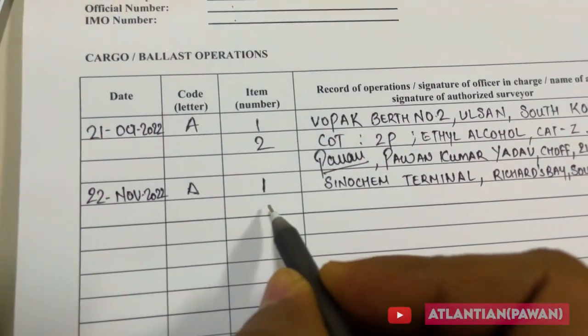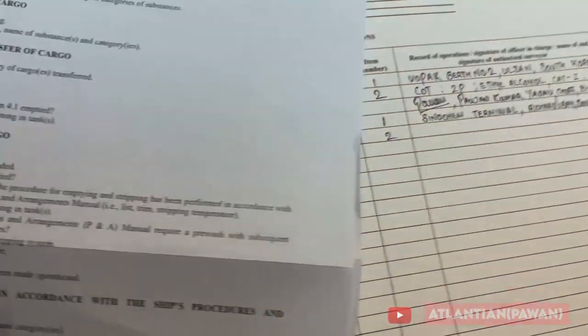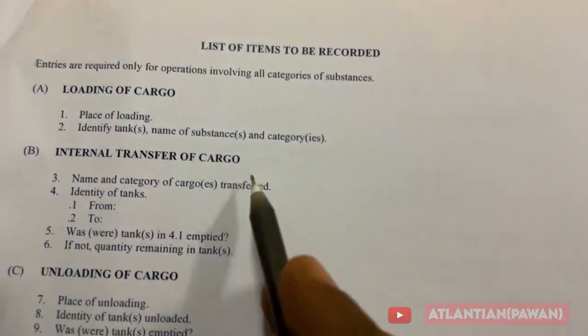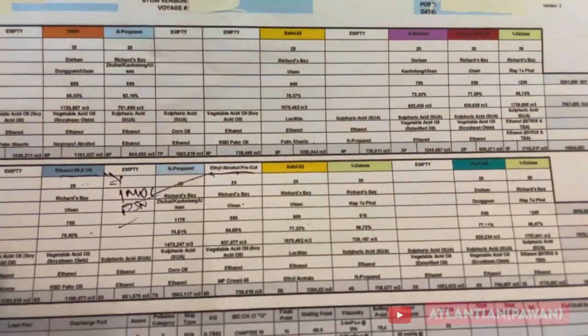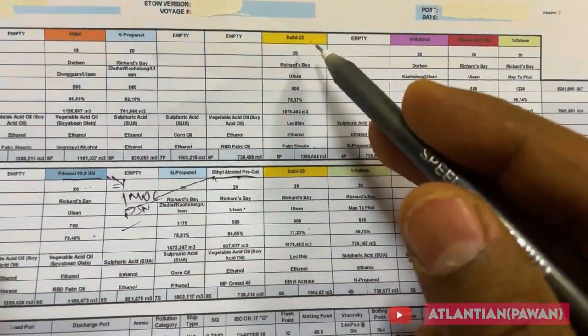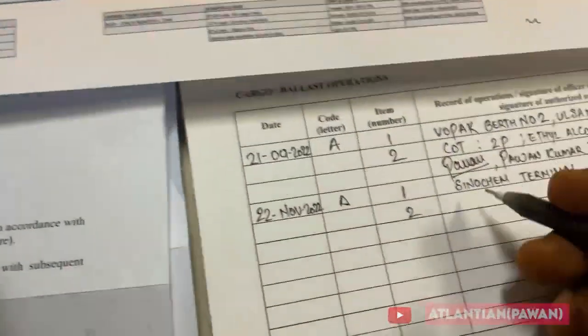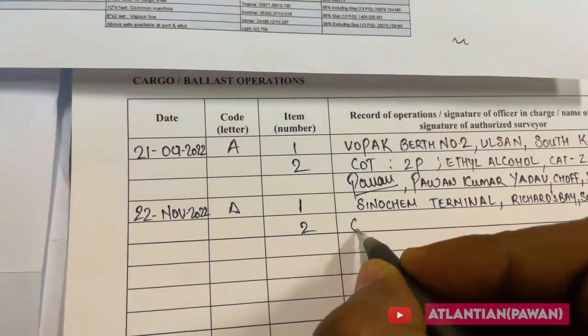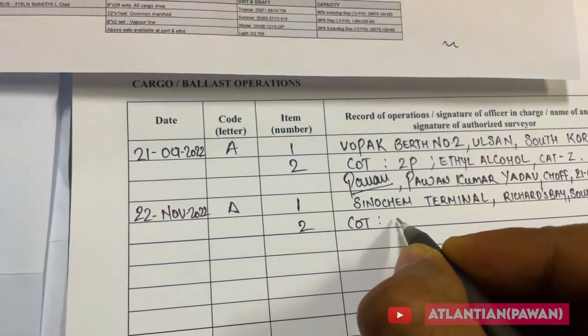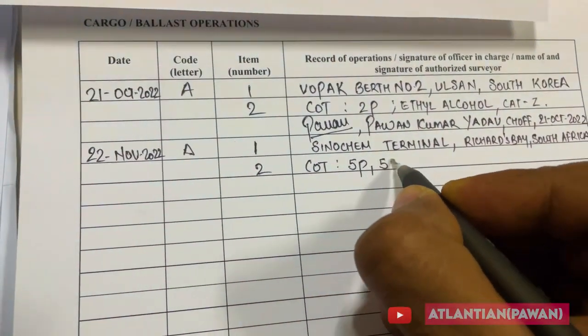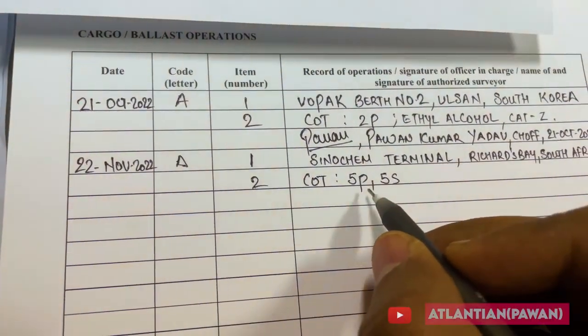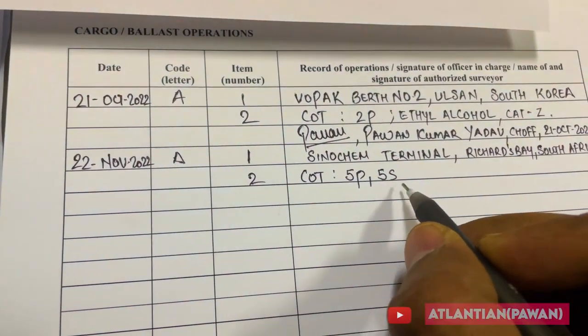Now we'll proceed to item number 2, which is identify tanks, name of substance and category. So we'll start with this. So first our cargo was Saffold 23. So this is the trade name for this cargo. So first we'll identify tank, COT, 5 port, 5 starboard. Now as you can see I have mentioned them separately, 5 port, 5 starboard.